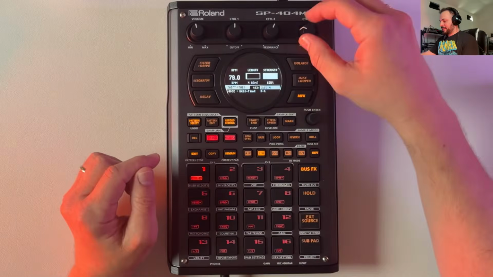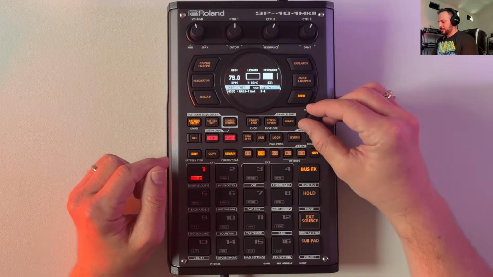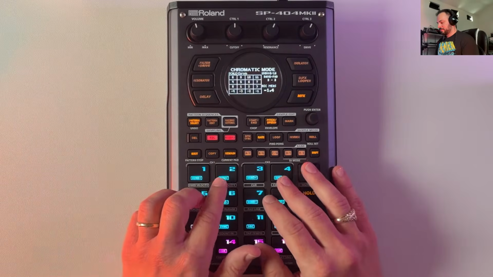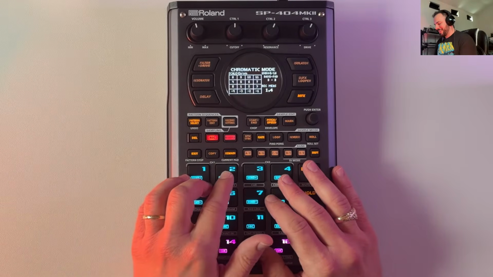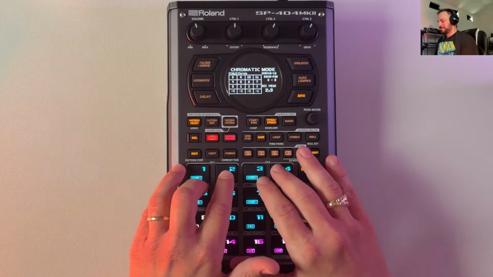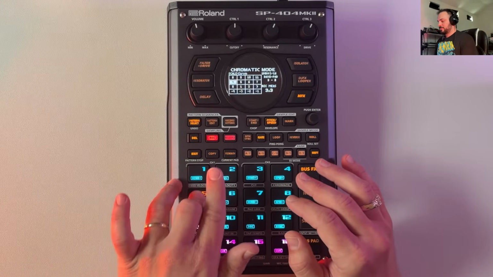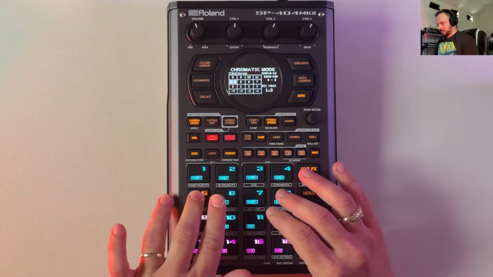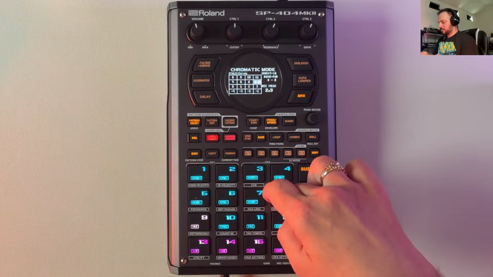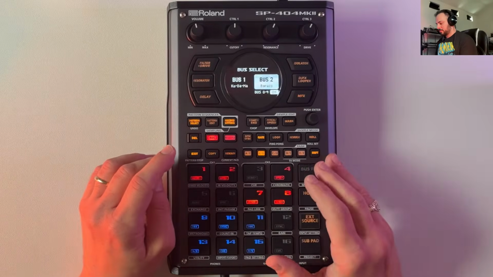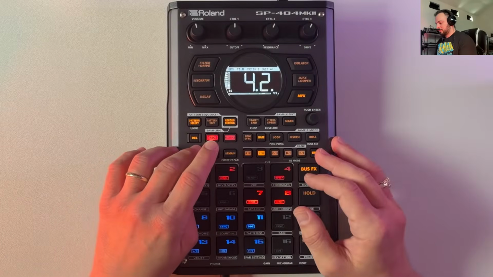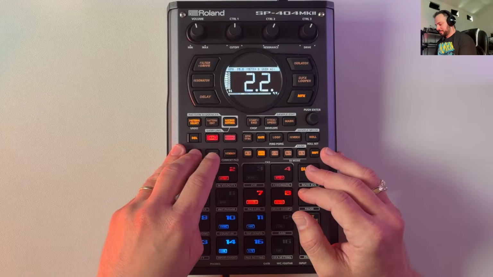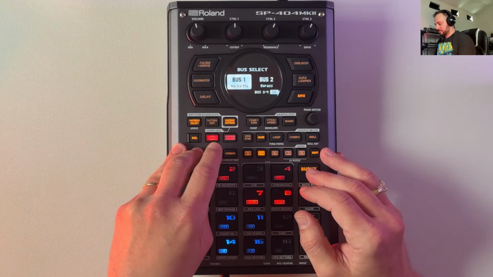Let's see what happens. And let's do less quantize. That's probably 8th notes. Let's give that a shot and see what happens. Oop, totally missed it too. We'll just start on this one. That works.